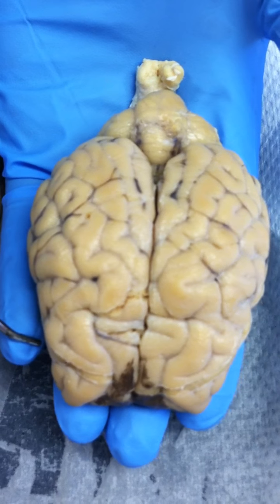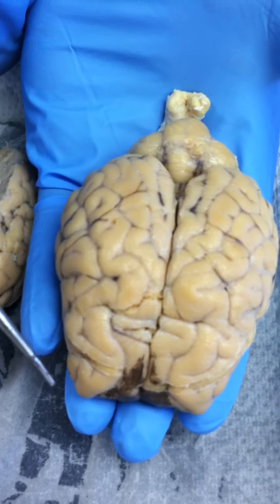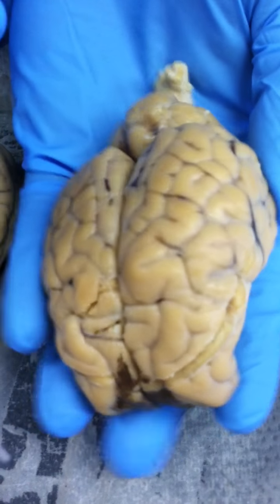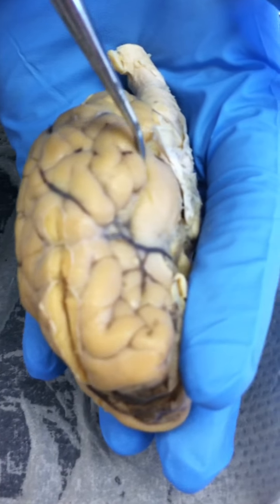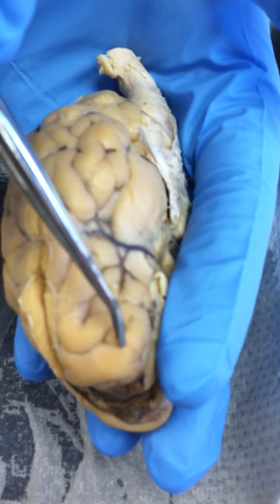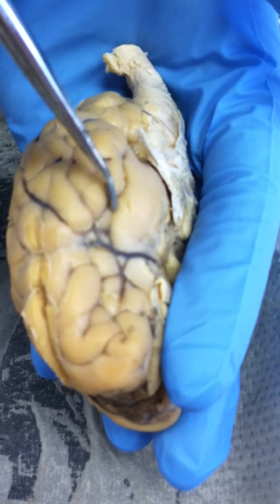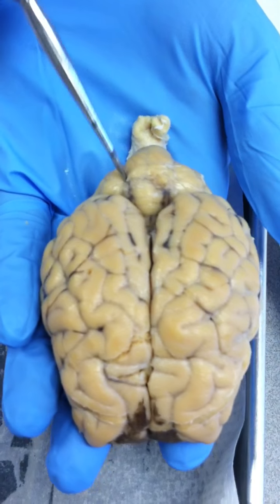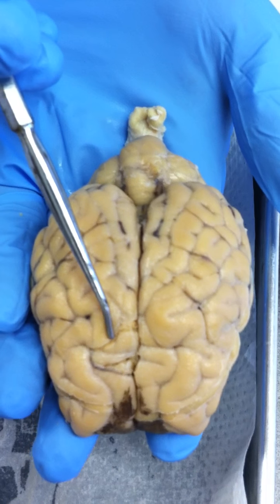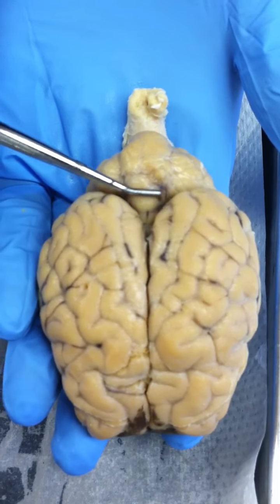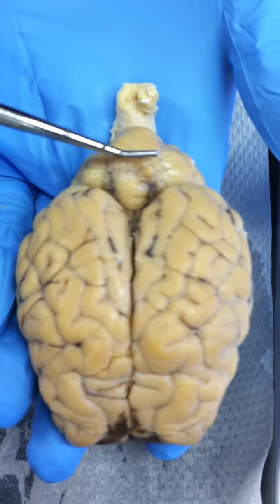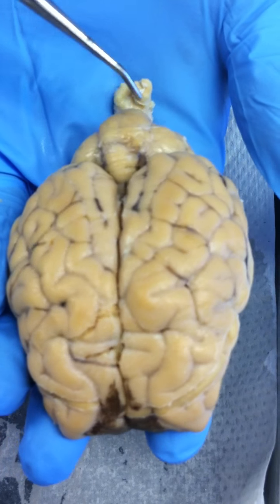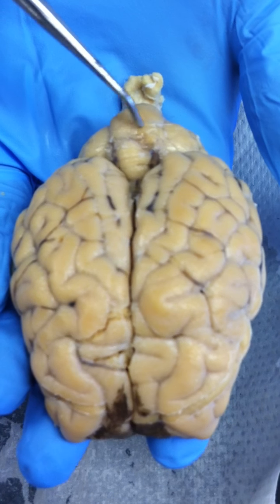And then we have the longitudinal cerebral fissure. It's just the line in the middle that separates left and right. Then we have the lateral cerebral fissure, which is right here. Then we have the cerebellum, which is split into right and left hemispheres, just like the cerebrum. The vermis is this little bump in the middle. And just as we call these gyri on the cerebrum, on the cerebellum they're called folia. Those are all the little bumps.